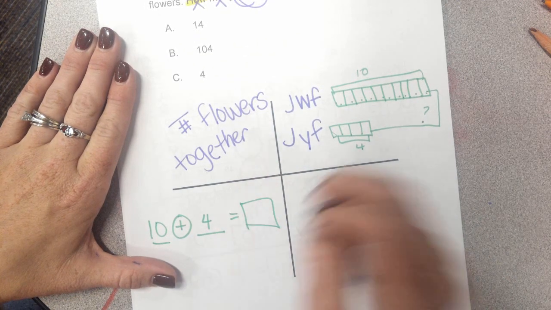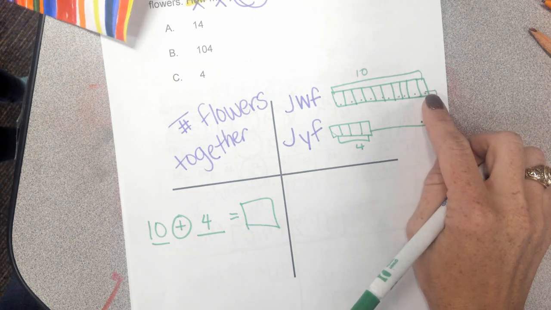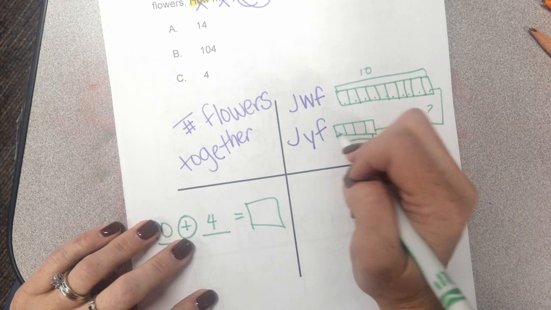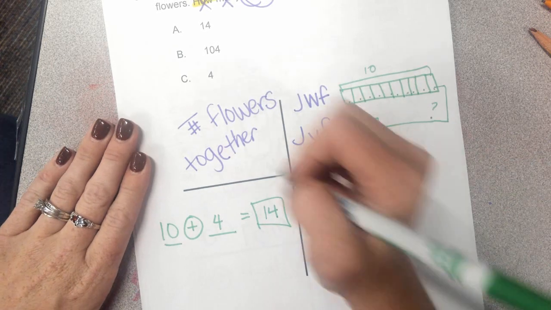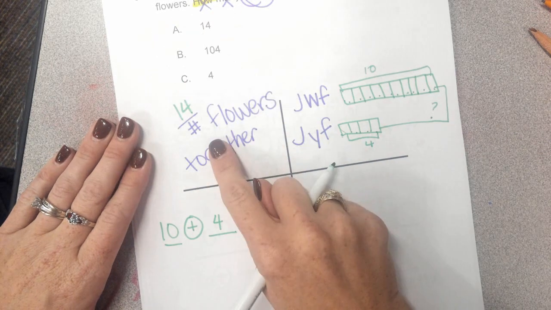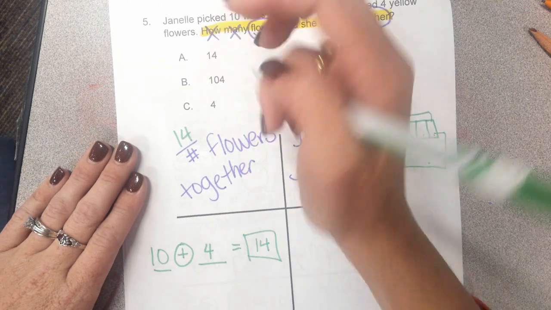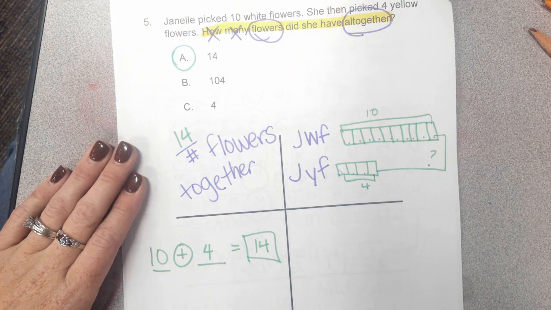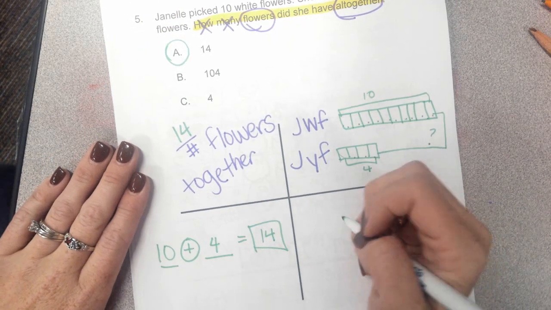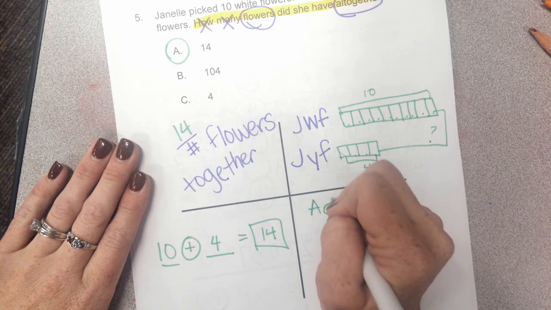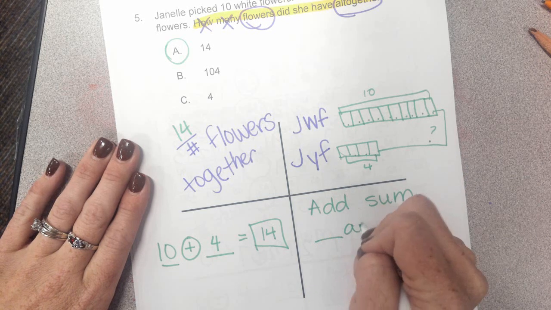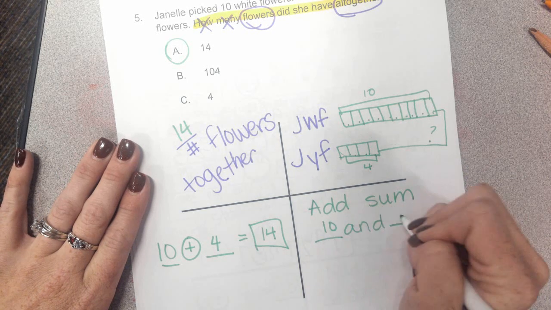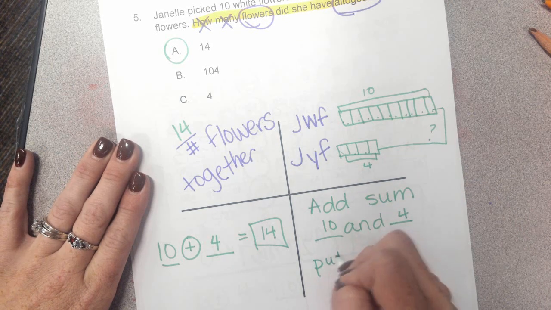And we can count on. We know this is 10. And we count 11, 12, 13, 14. 10 and 4 is 14. So we're going to put that in our line. And we're also going to come up here and we're going to circle it. Letter A, 14. Alright, and again, this is adding. So we say add, we say sum, blank and blank, 10 and 4, and then we put together.